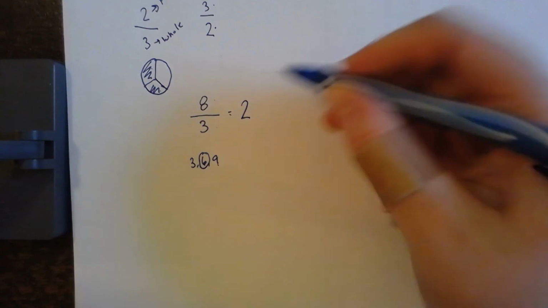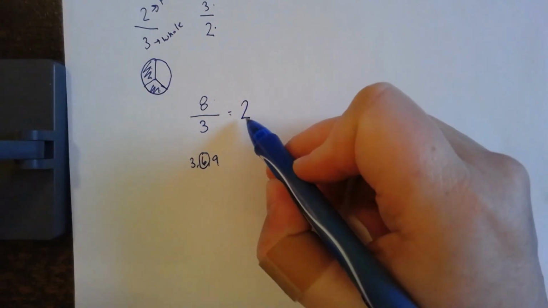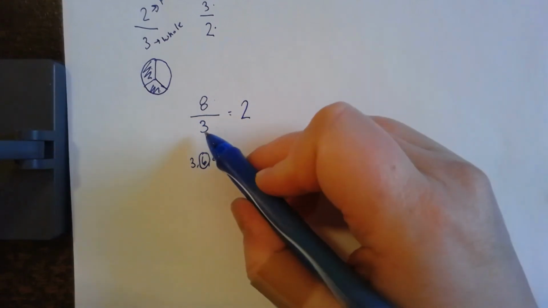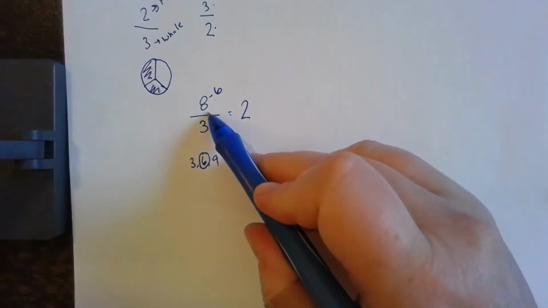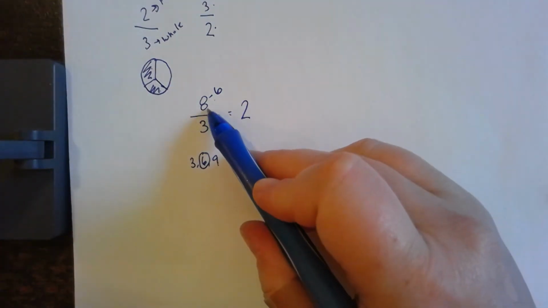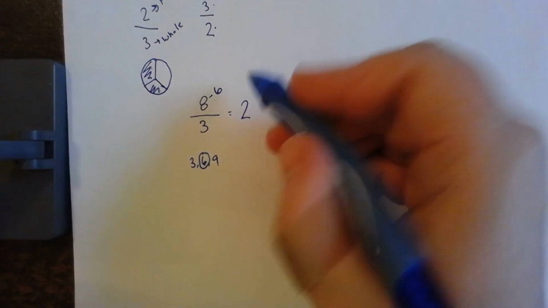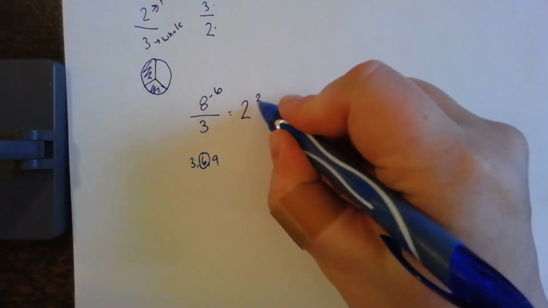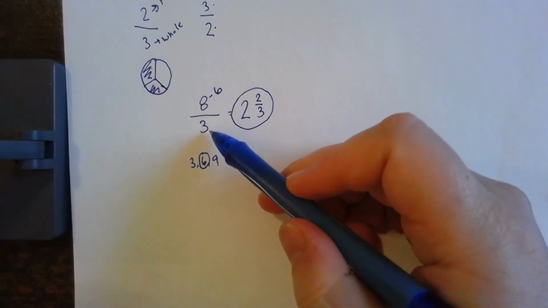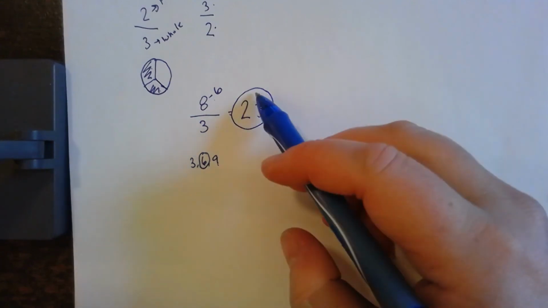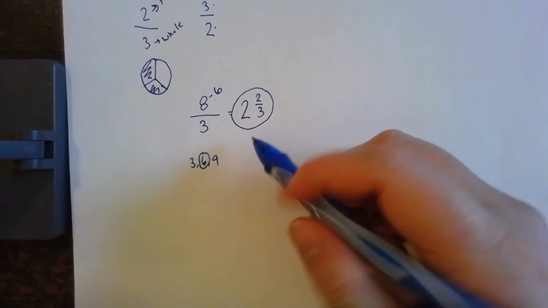Now, what we do is we go 2 times 3 is 6. So we're going to take that 6 and subtract it from the top number, the numerator. 8 minus 6 is 2, so 2/3. So 8/3 is equal to 2 and 2/3.